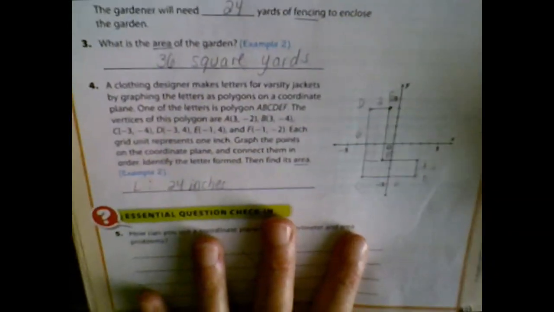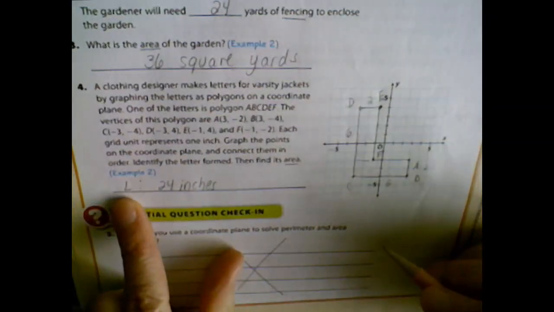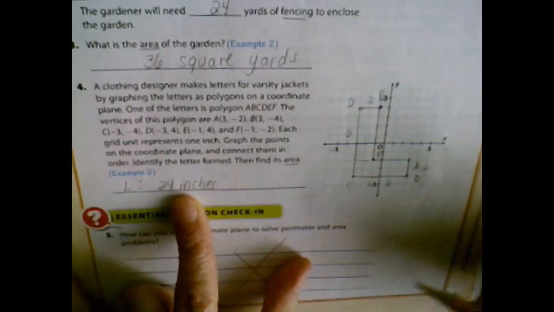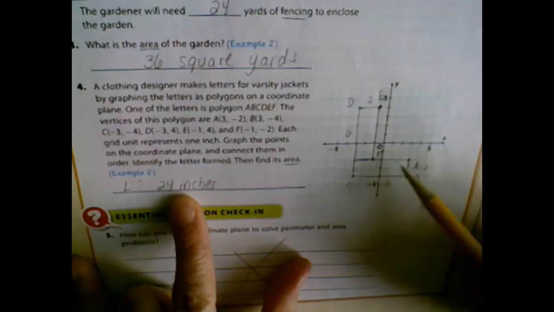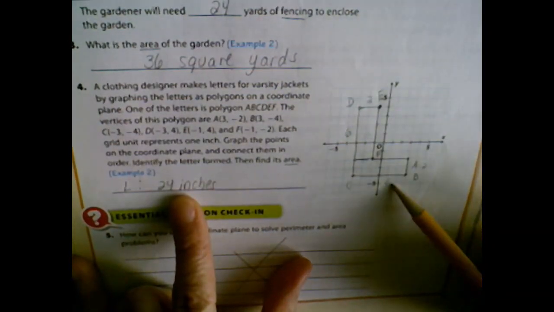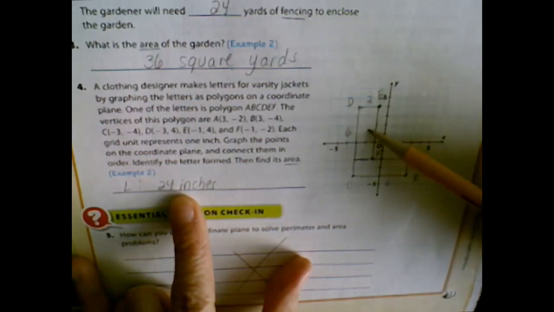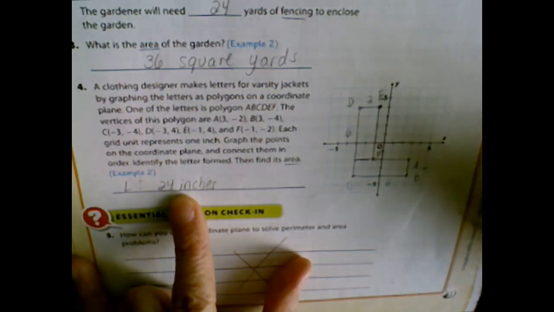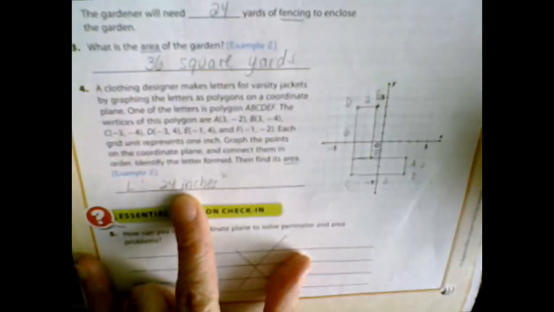Okay, the bottom, number 4, a clothing designer makes letters. So this is an L. So the first part of the answer is L, and the second part is 24. And if you draw a line here to divide the L, the dimensions of this rectangle are 2 times 6, which is 12, and the dimensions of this are 2 times 6, which is 12. So the area of this rectangle is 12, the area of that rectangle is 12. We add them together to get 24 inches, and it should be squared.